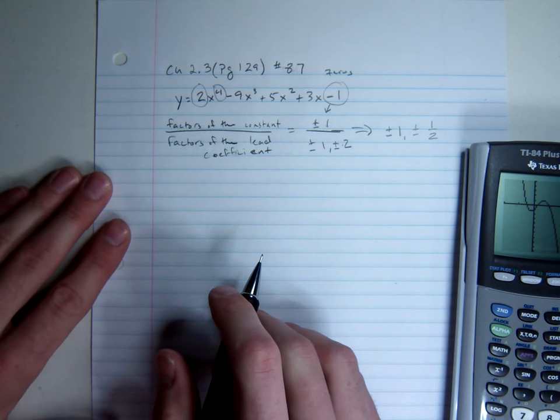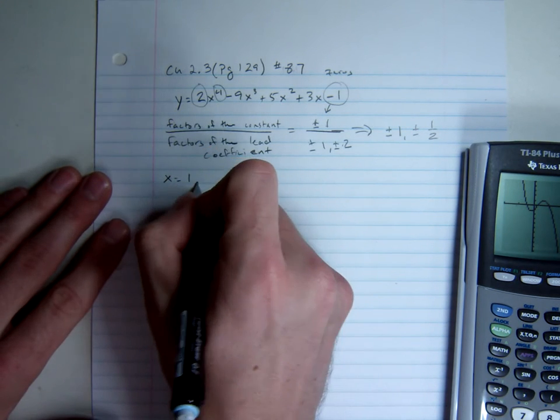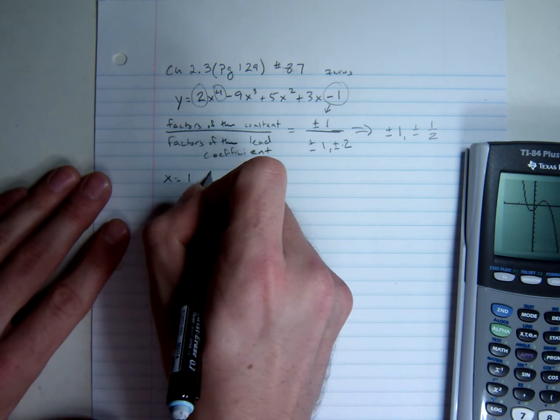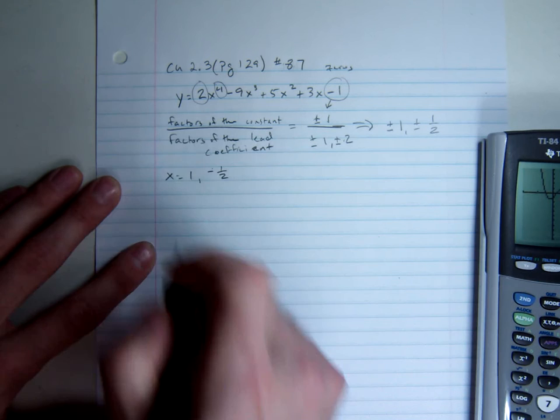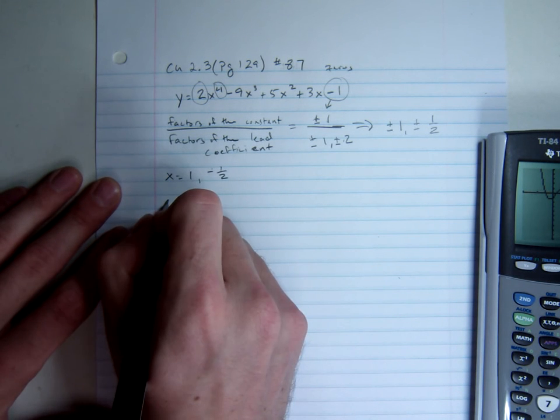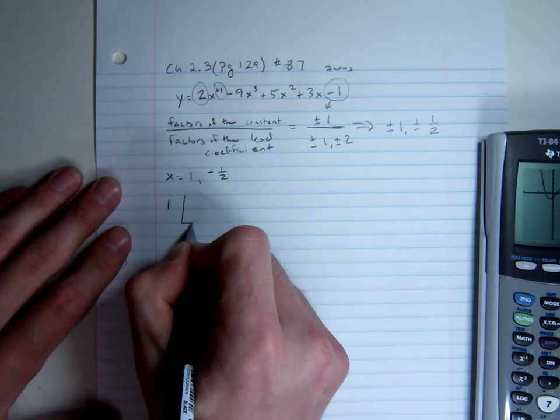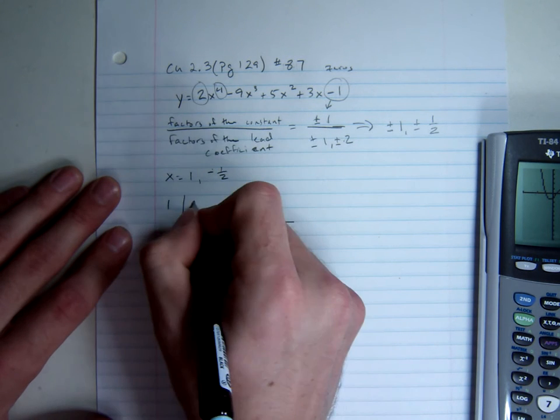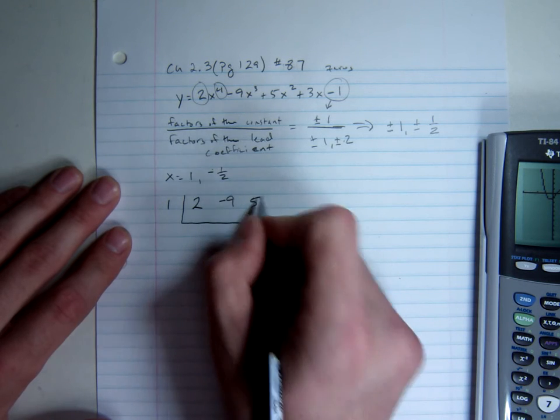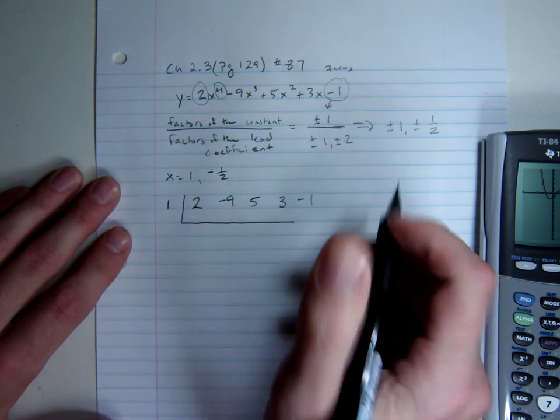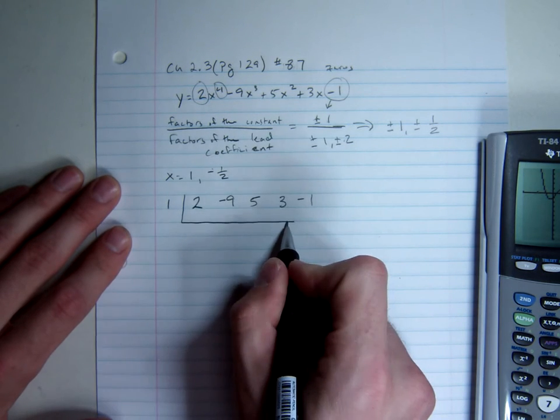Going through my process, I'm going to choose x equal to 1 and -1/2. You can start with whichever one you want, but we're going to use synthetic division. Let's start with 1. I take 2, -9, 5, 3, and -1. We don't skip any of the powers, so I don't need to place any zeros to hold a place.